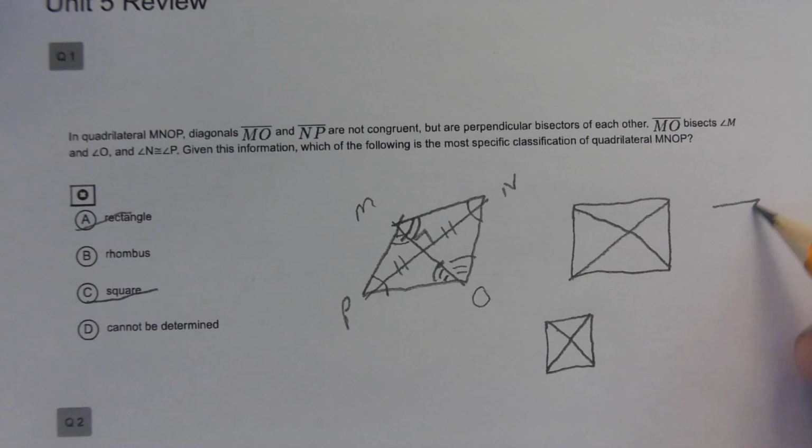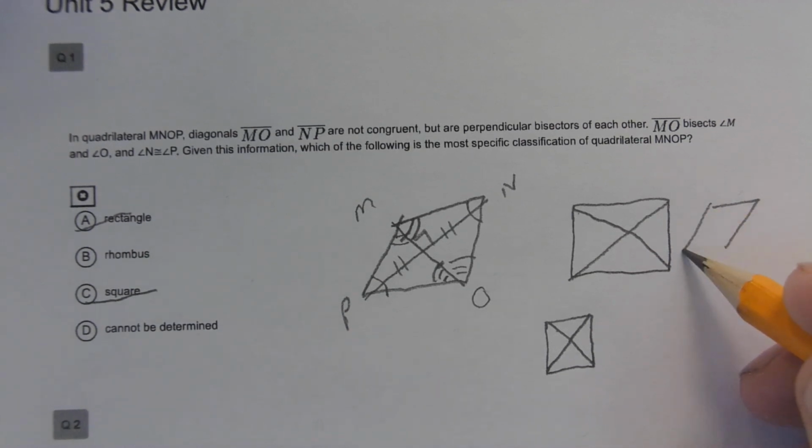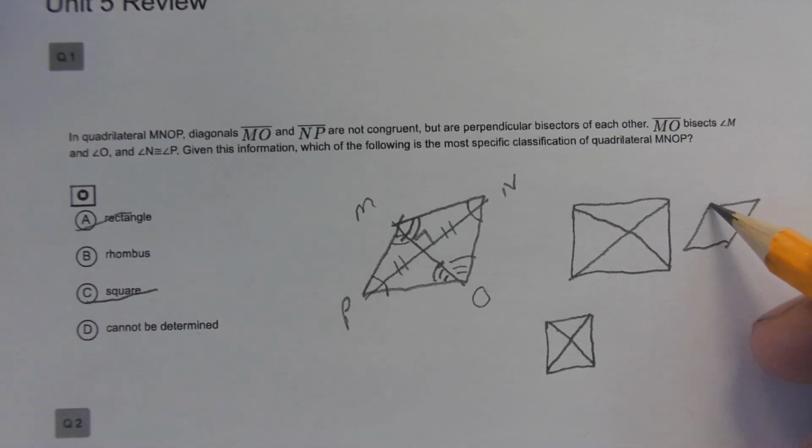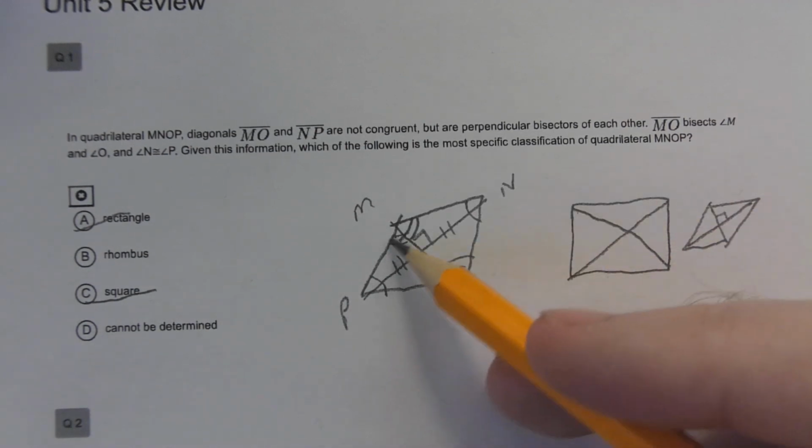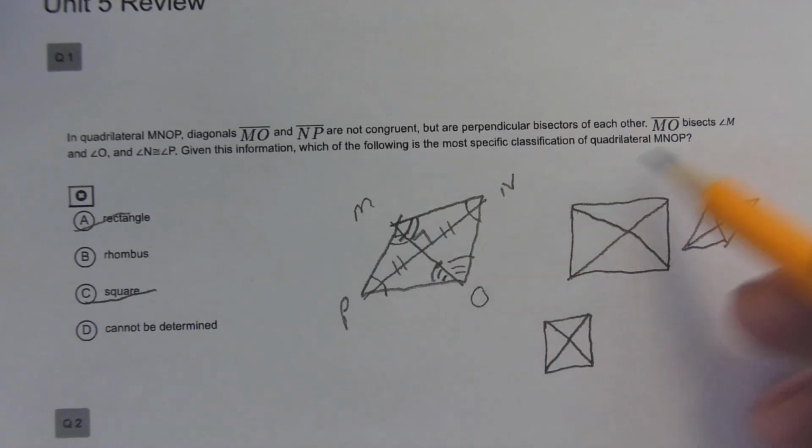Now, in a rhombus, well, the diagonals aren't the same length, so that's a good start. They do make a 90-degree angle there. Again, good continuance, rather. It does bisect the angles. So, again, good for this.